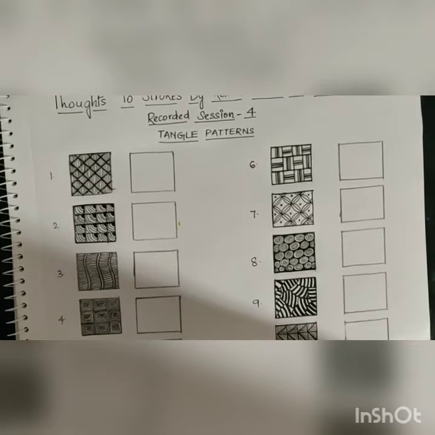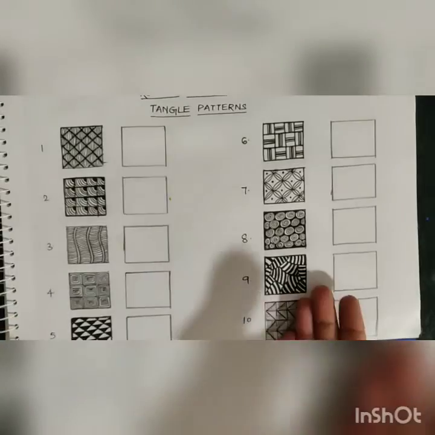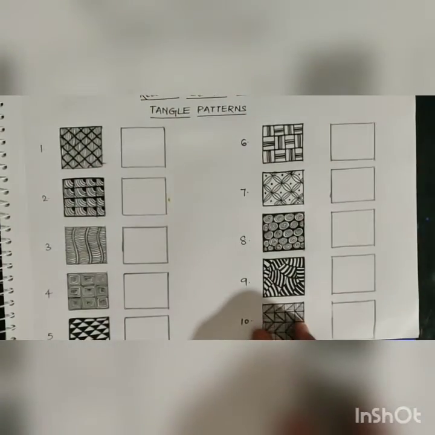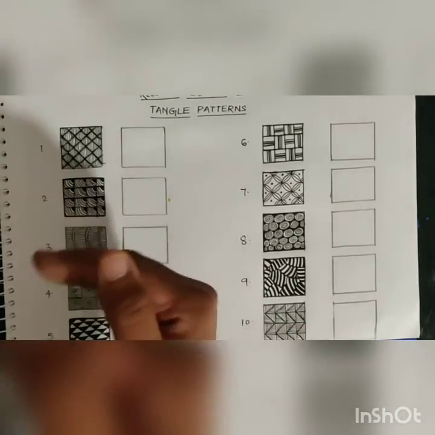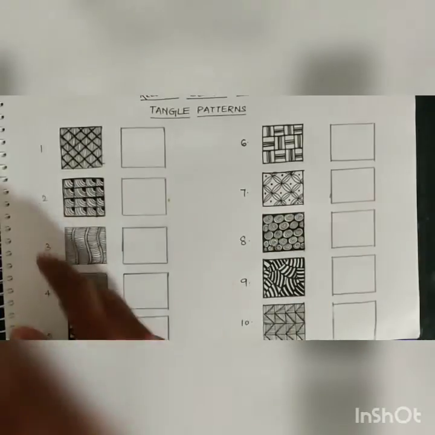Okay, so as mentioned in the schedule, I am going to take you through very simple 10 patterns which you can already see on the screen. I have made one set of patterns here, so that while starting itself you know what my aim or goal is.